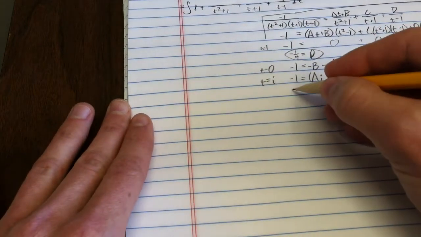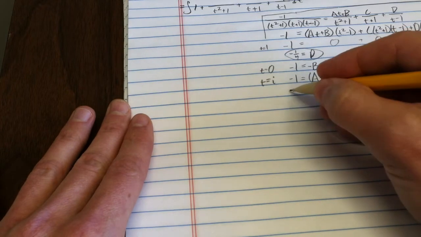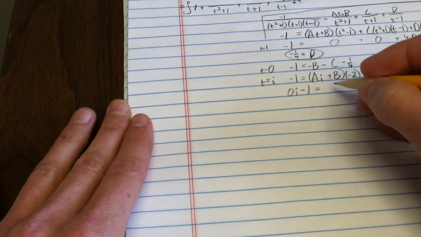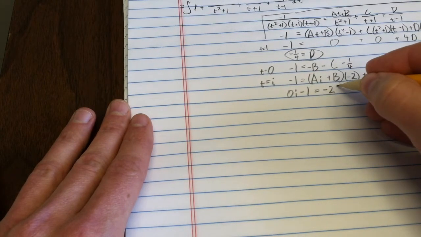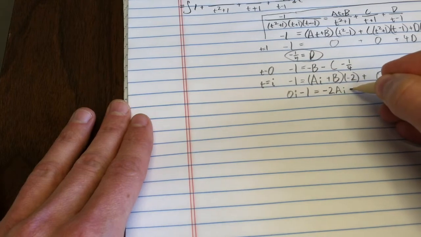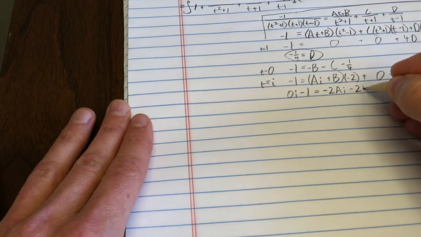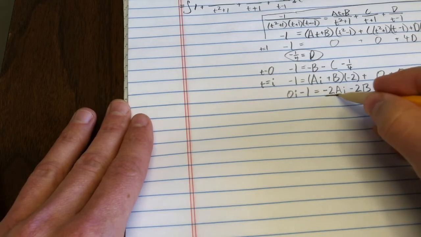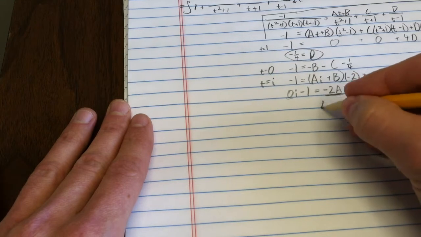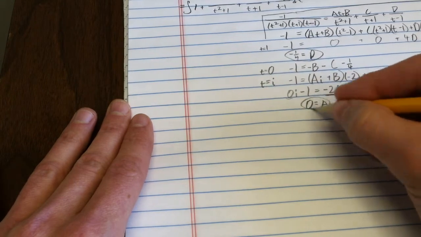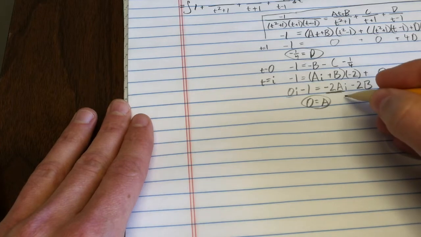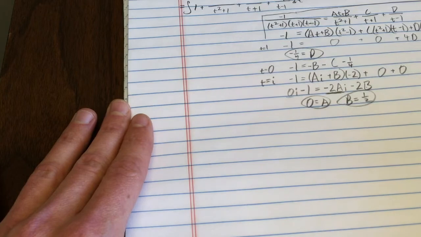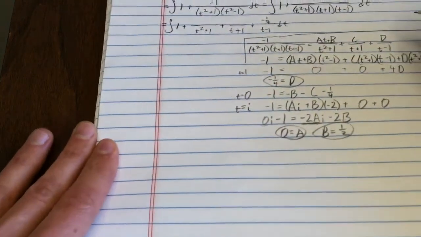Well, that's quite interesting, because on the left-hand side, I have 0 i's and a -1. On the right-hand side, I have -2 i's minus 2 b's. So what's that mean? That means if this coefficient is supposed to equal 0, it means a equals 0, and I suppose that means b equals 1/2, because if that's 1/2, then that's equal to. Okay, so we have some nice stuff up here.